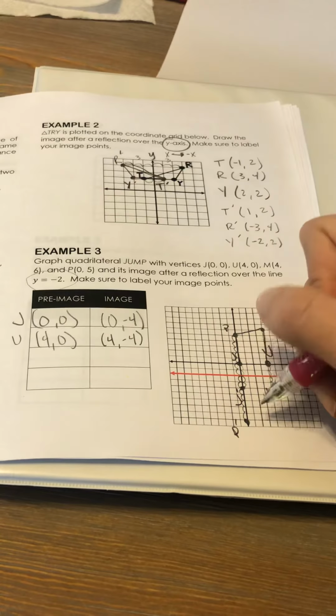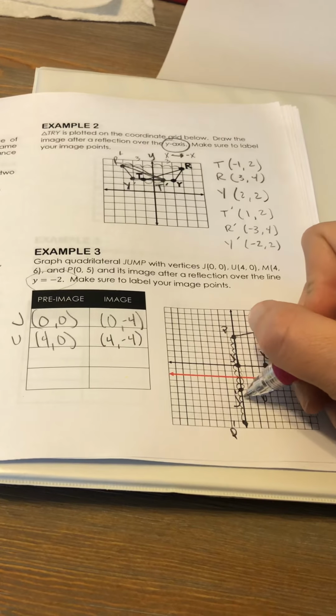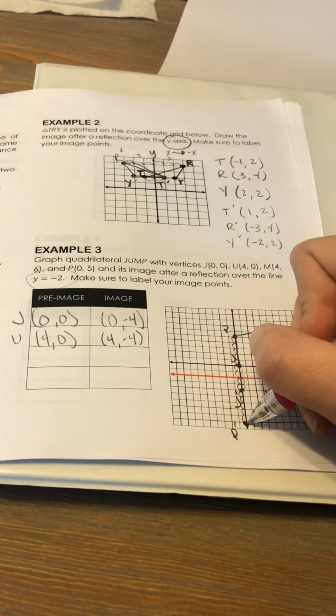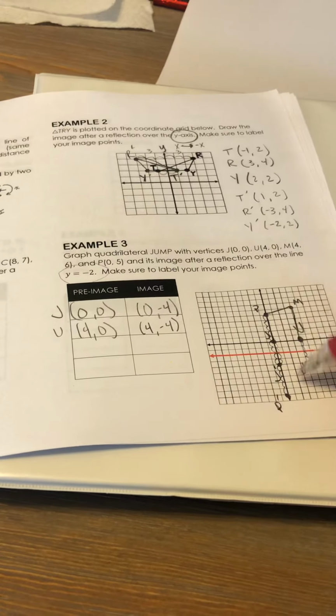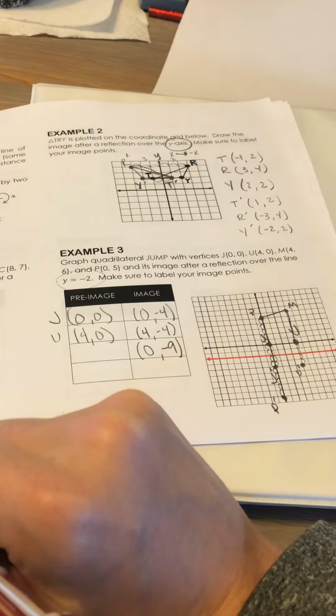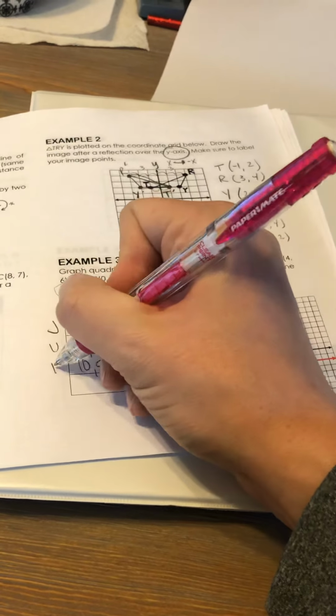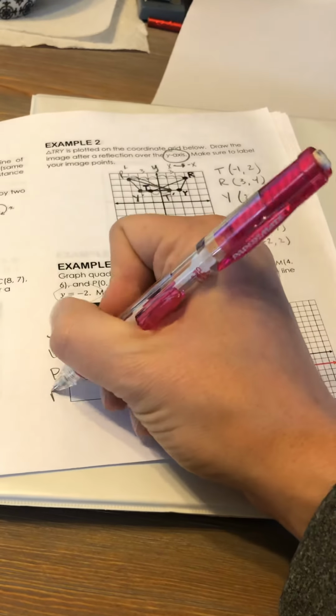So this coordinate point here, if we count 1, 2, 3, 4, 5, 6, 7, 8, 9, we went down 9, so this was at 0, negative 9, where this one was originally at 0, 5. Going a little out of order here.